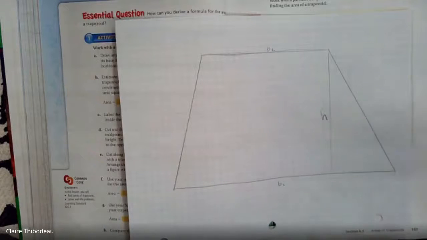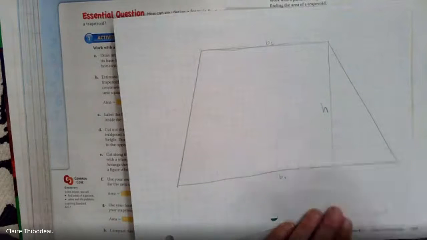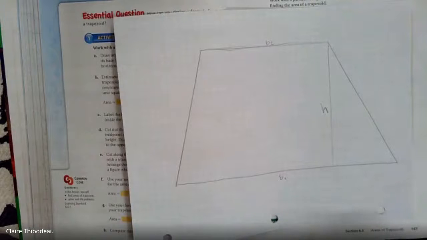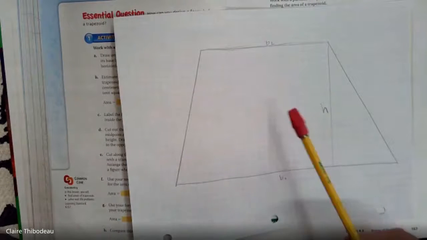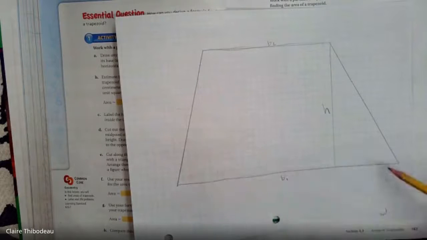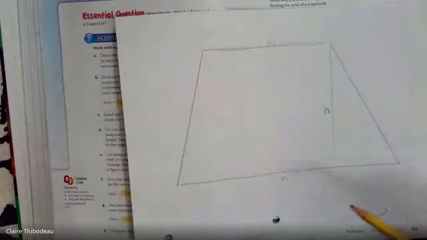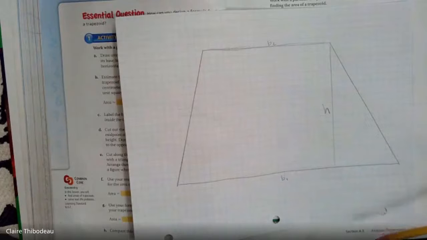Now it wants us to estimate if each of these little squares inside is worth a square centimeter. It wants us to estimate the total square centimeters within the shape. To estimate that, I'm going to count the length of my base and the height, and then take away maybe a little less than a third of it, just to eyeball. It also says you could guess by counting every single square, and I don't want to do that, so I'm just going to estimate another way.